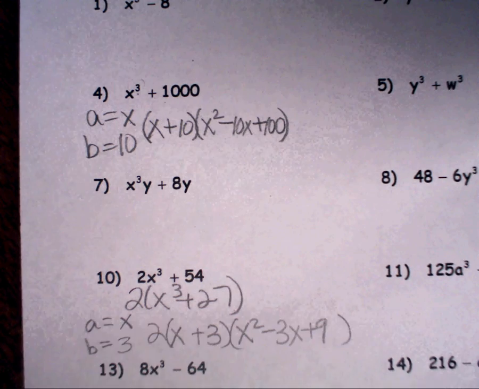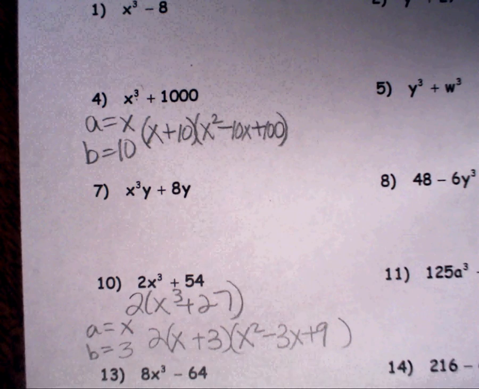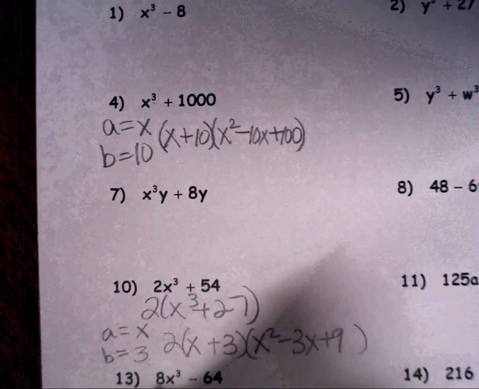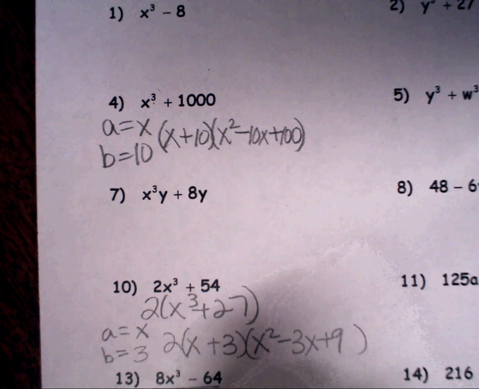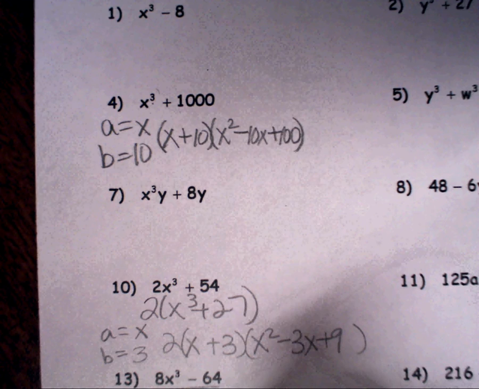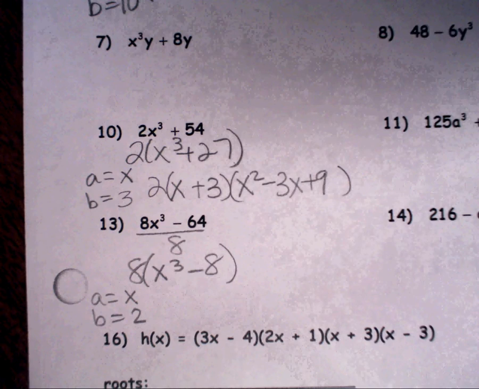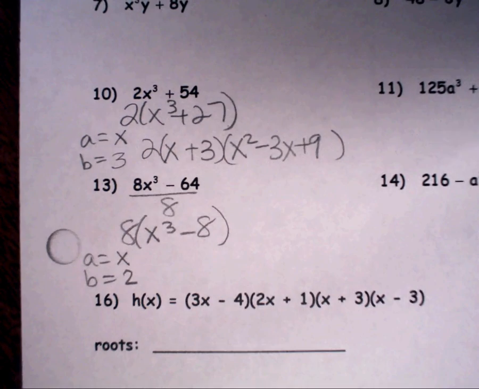So for instance, on number 13, you're thinking that, well, they look like perfect cubes, but before you start doing your formula, they're both divisible by 8. So they both have a GCF. And then from there, we can use our formula. Sorry, you can't see any of that.